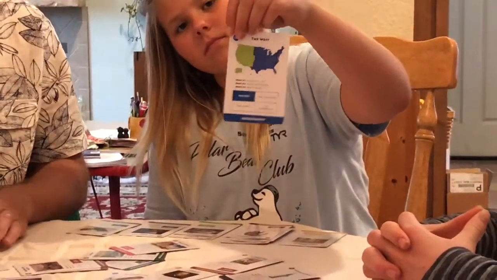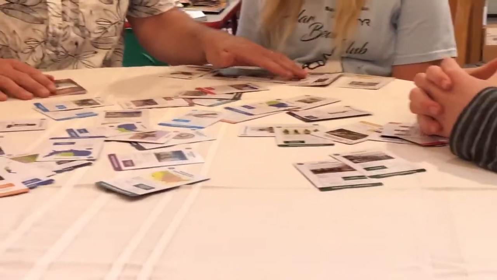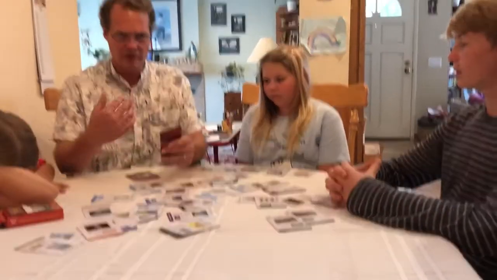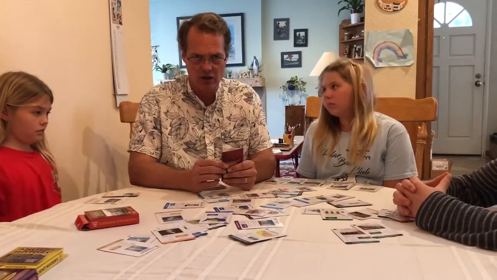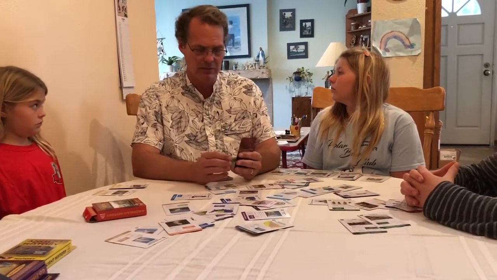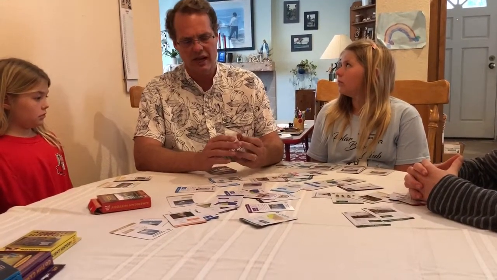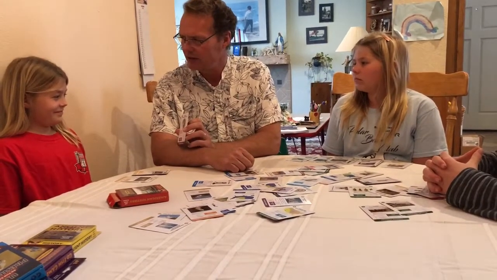Another thing that you can do when you're using this to teach history is, after you've been playing this for a while and maybe you've read out loud the paragraph, you can take one of the cards and show it to the youngest person at the table, or just anybody in your classroom, and ask, what do you know about this? Do you know anything about the Star-Spangled Banner?